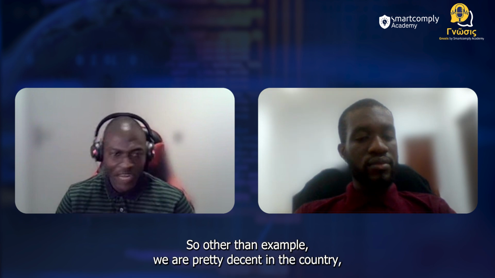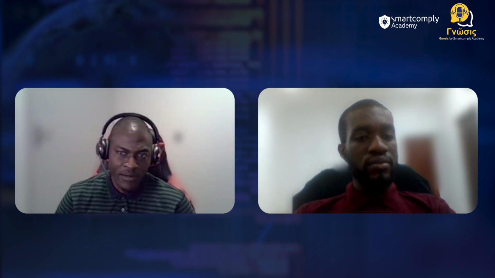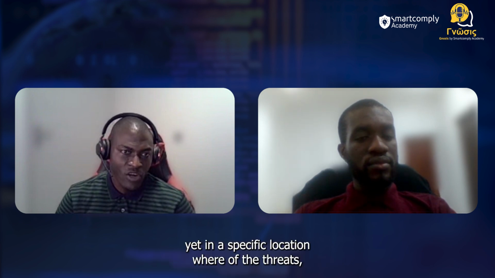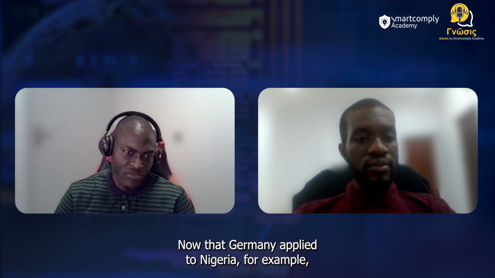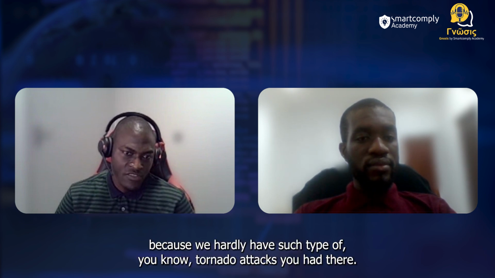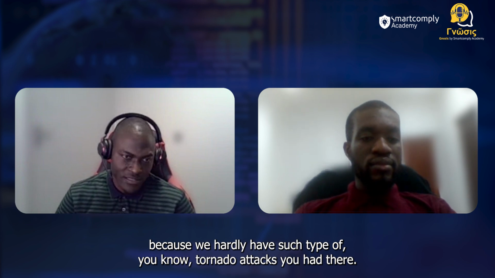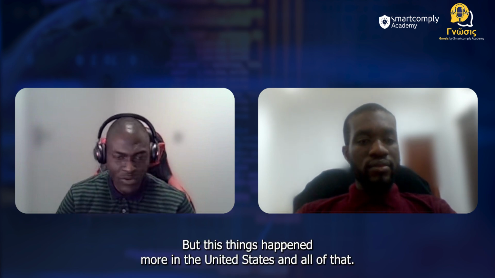Another example: you have a data center in a specific location in a country. One of the threats that might be prone to that location is maybe a storm, a natural disaster. That threat might not apply to Nigeria, for example, because we hardly have tornado attacks, but those things happen more in the United States.